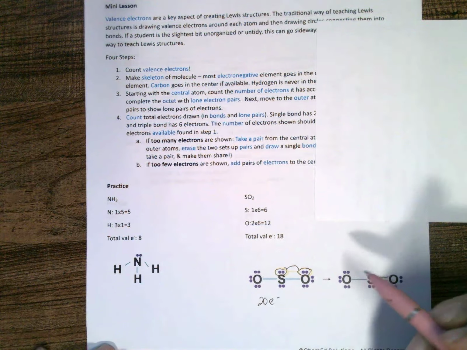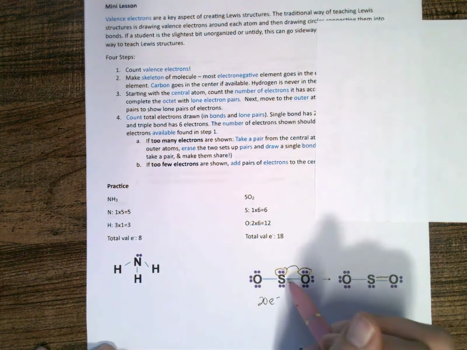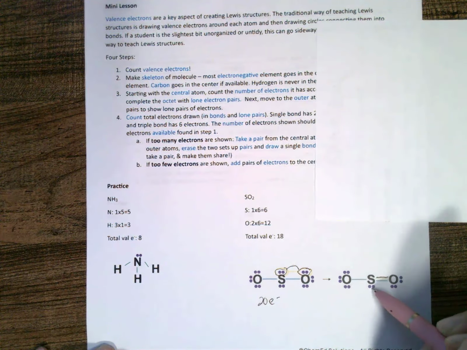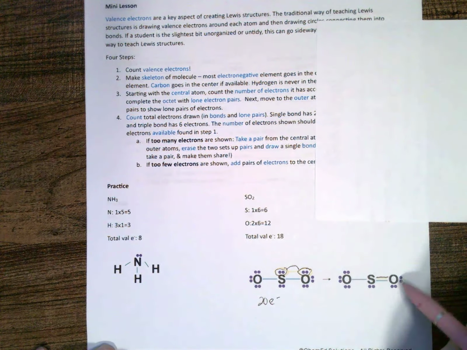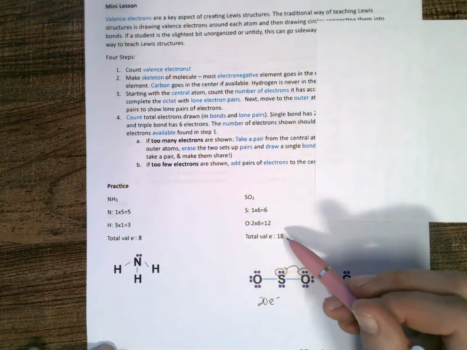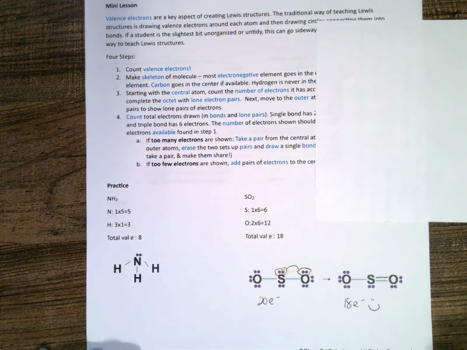And then I count my electrons again. So I draw everything else. If I was using pencil, I just have them erase these and draw my line here. So I count 2, 4, 6, 8, 10, 12, 14, 16, 18 electrons represented here, which is how many are actually available in my molecule. So that means that I have drawn it correctly.